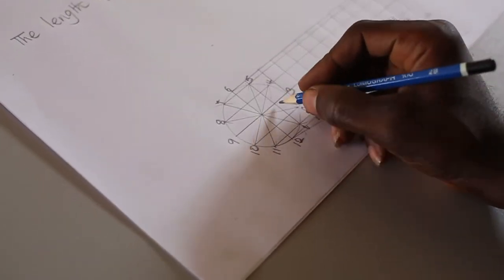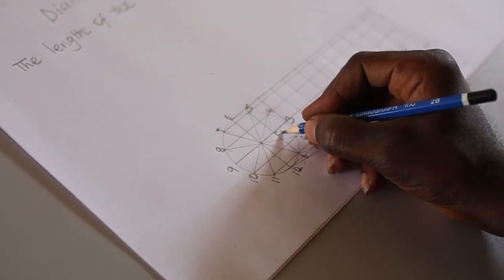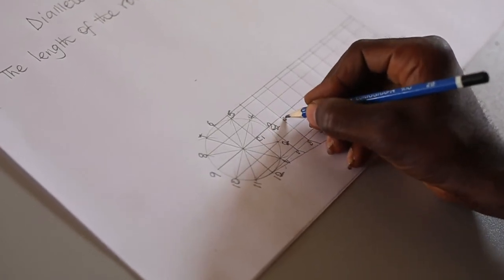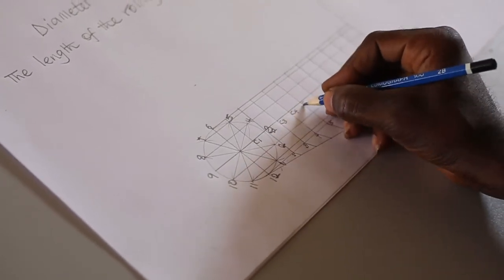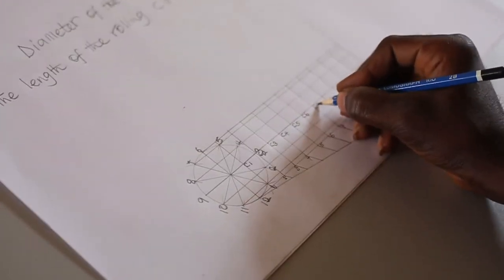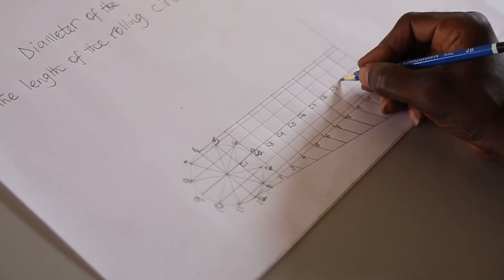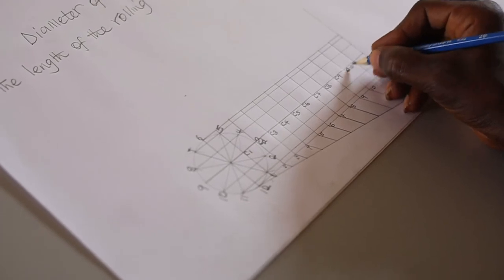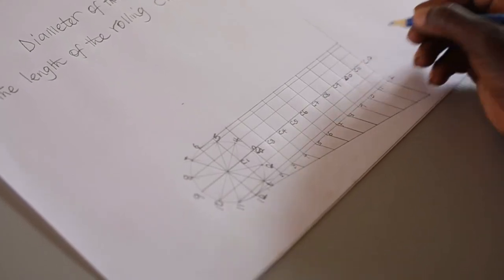Okay, so you can call here C1. C1 means center 1, right? And here is center 2. This point is center 3. This point is center 4, center 5, center 6, center 7, center 8, center 9, center 10, center 11, and finally center 12.